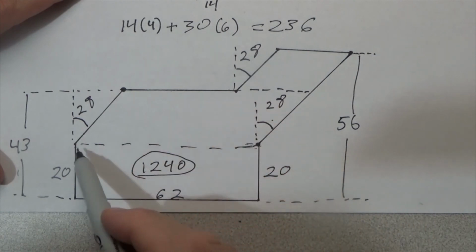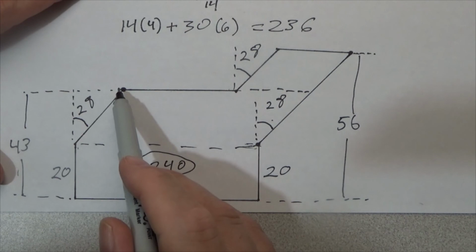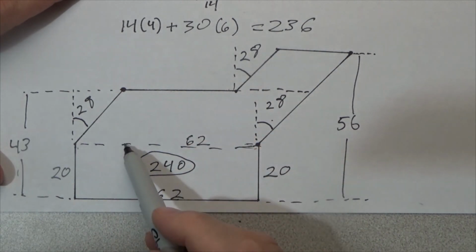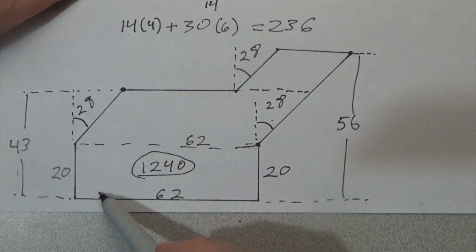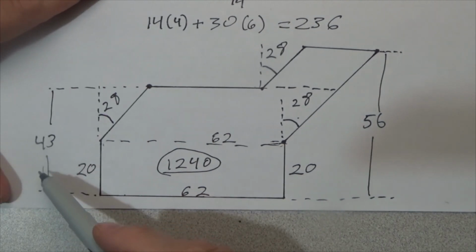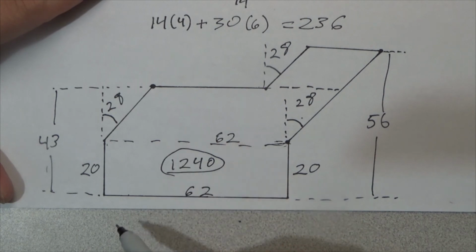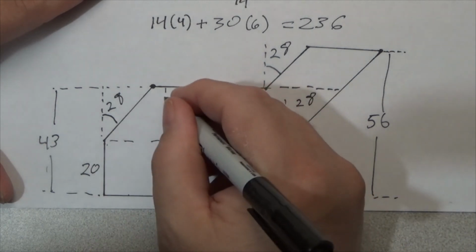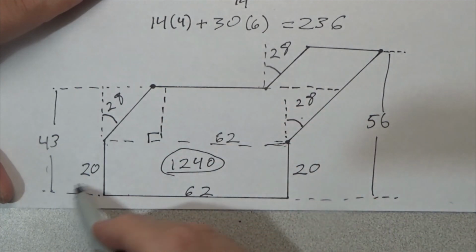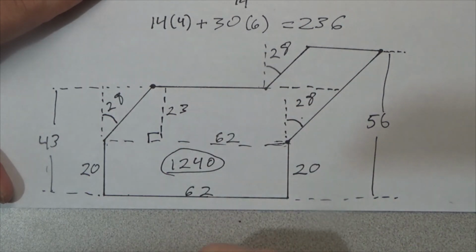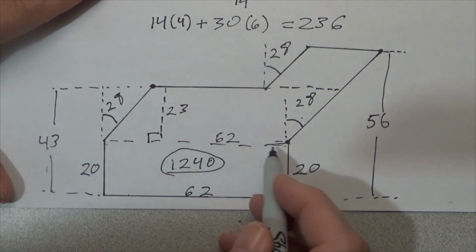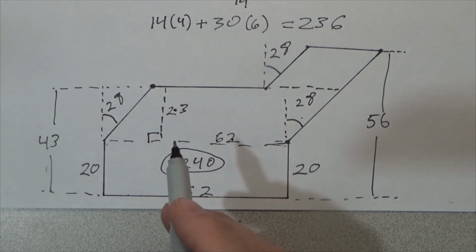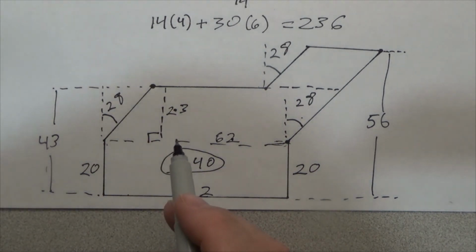Now let's take a look at this parallelogram. So what is the distance from here to here? The bases. So that base right there is 62. Okay? So what about the height from here to here? Well, the height from here to here is 43. Now, can you see that? 43. So the distance from there to there is 43. Well, the distance from here to here would be 43 minus 20. So this distance right there is going to be 23. So now this parallelogram right here, the area of that is 62 times 23. So 62 times 23 is 1426.